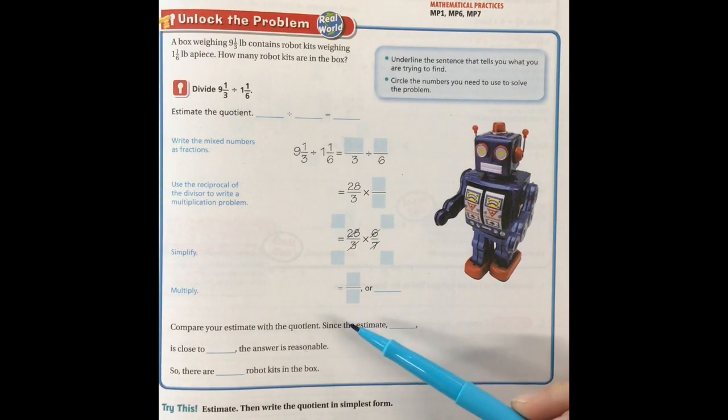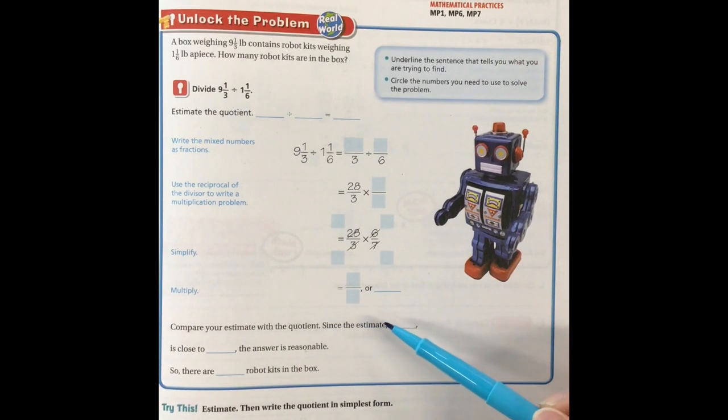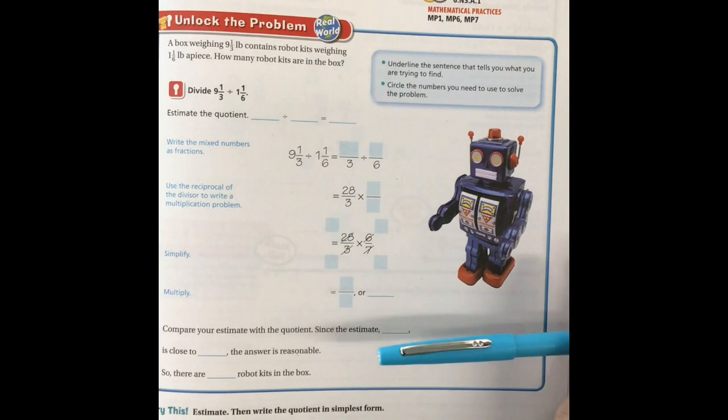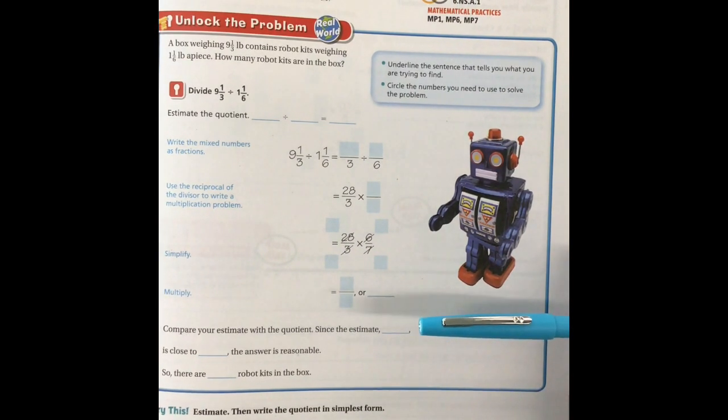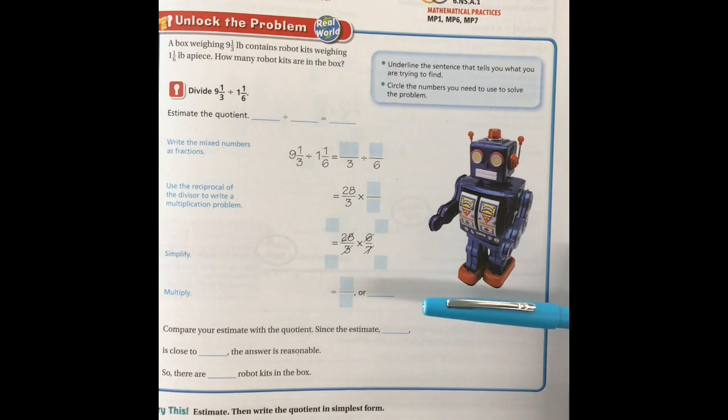Hi guys, today we will be dividing mixed numbers, and this is going to be a similar process to everything that we've done already: multiplying fractions, multiplying mixed numbers, and dividing fractions. It is all kind of encompassed in this lesson.